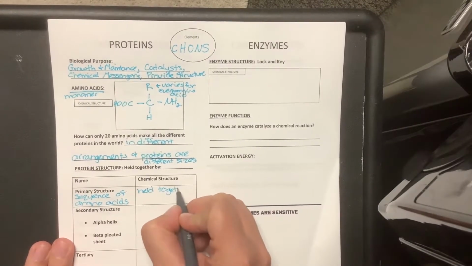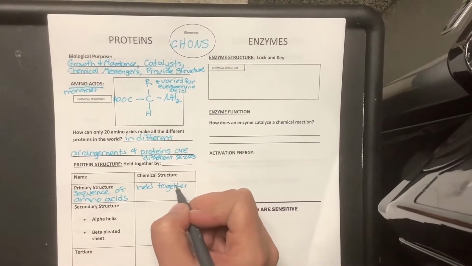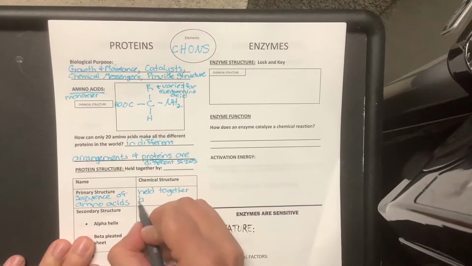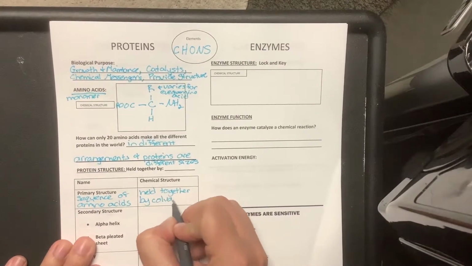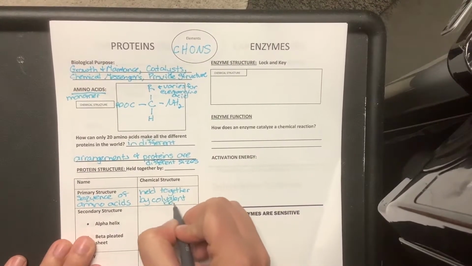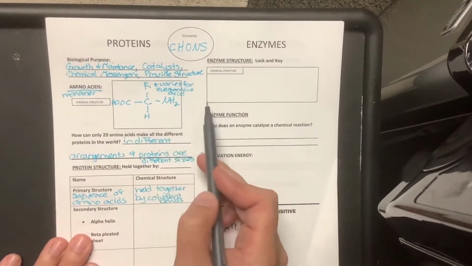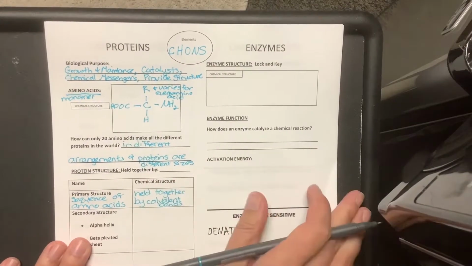When you're making a protein in a ribosome, you're going to covalently link amino acid to amino acid to amino acid to amino acid, held together by covalent bonds. It's actually happening between this amino group and a carboxyl group from another one.